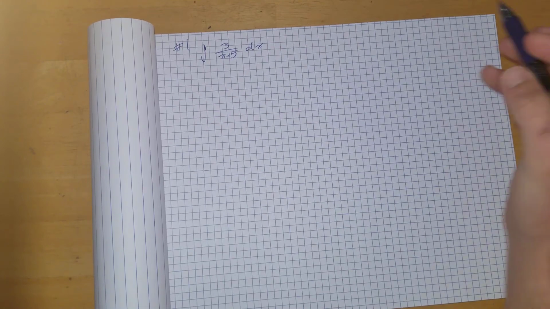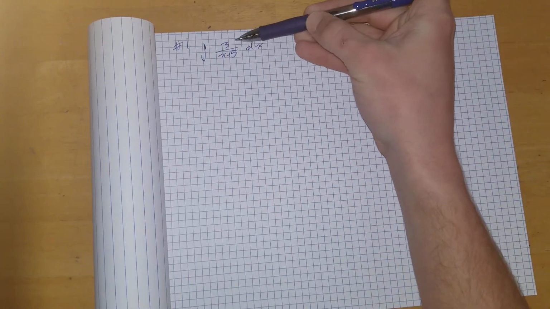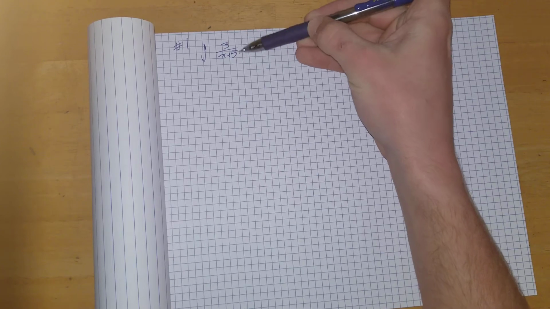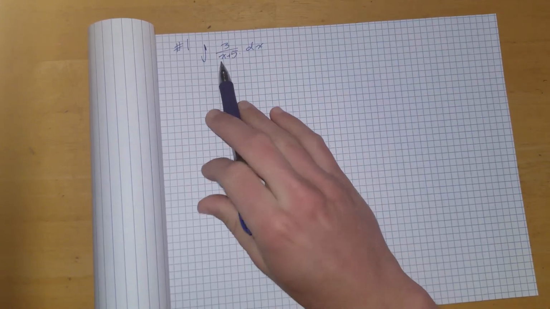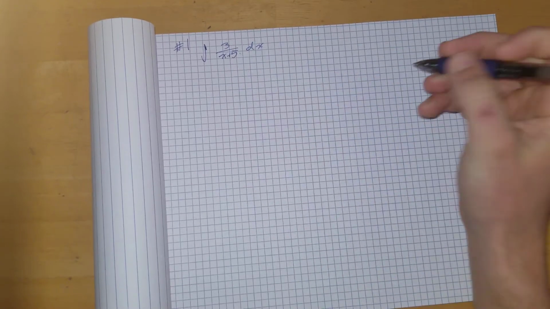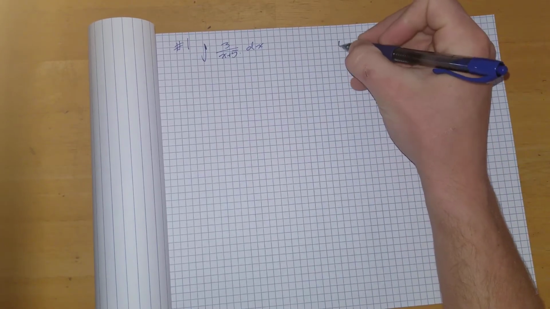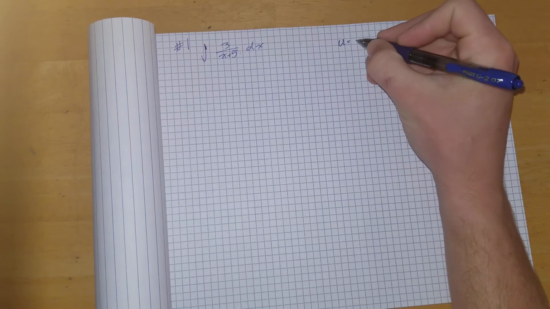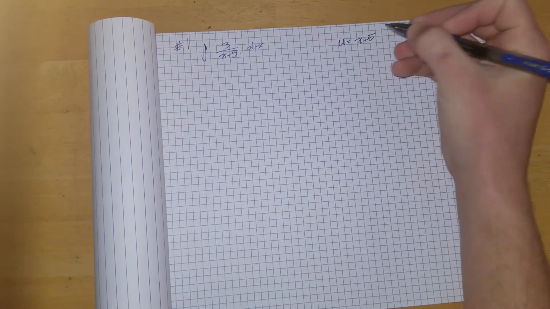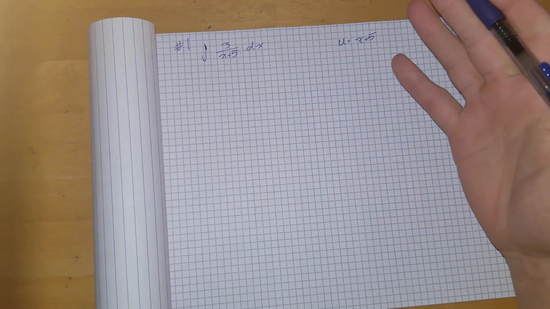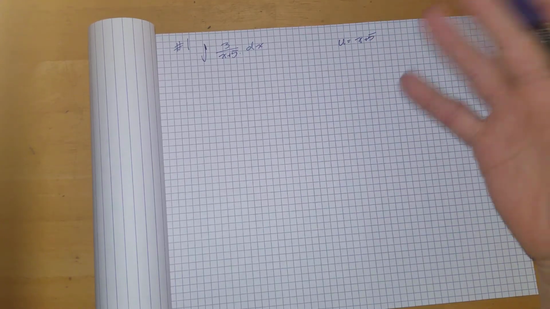First thing I want to do is see which of these has the higher order polynomial. You can see that this has an x, this does not have an x. So the thing we will sub is x plus 5. The whole reason behind substitution is to simplify the integration down to just a variable.